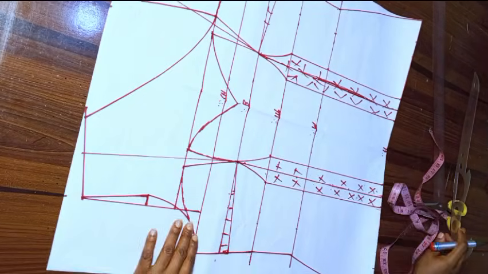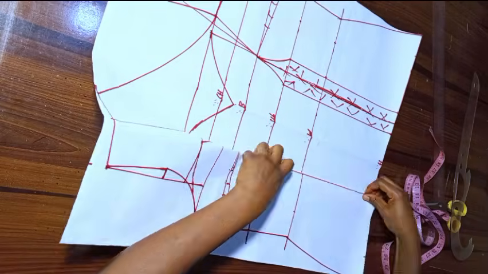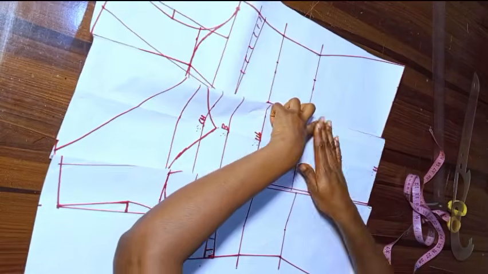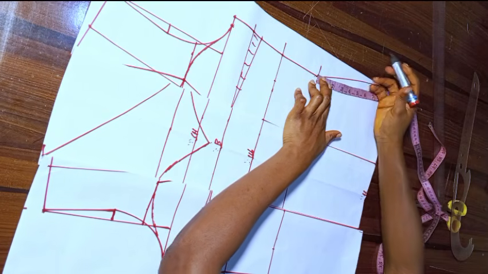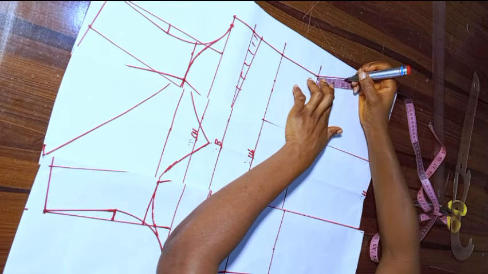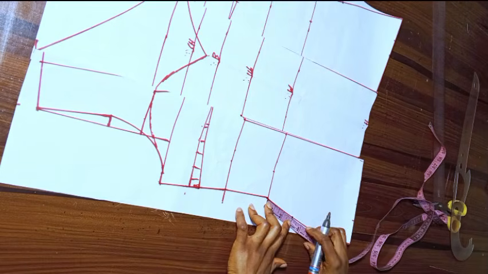So next we'll go over to our asymmetric hemline. First, I'll close up all these darts here. You can see what I'm doing. Make sure you close up your dart. Then from the side of my pattern, I came down by 3 inches. That's from the waistline. I came down by 3 inches on both sides.